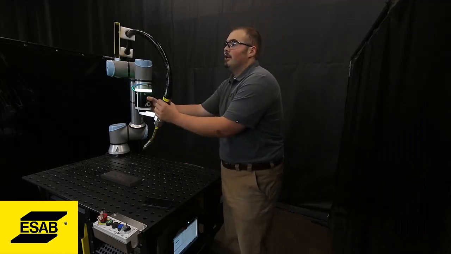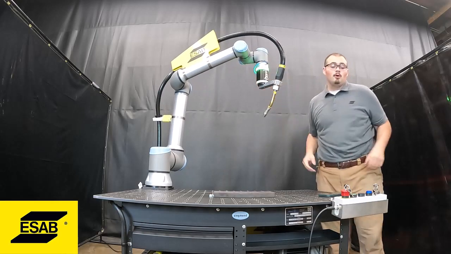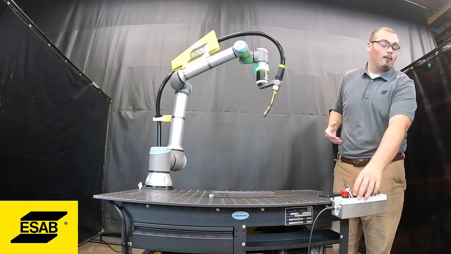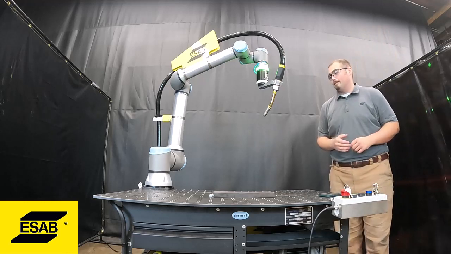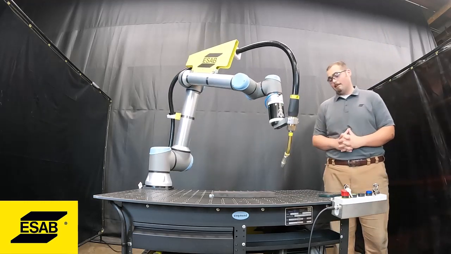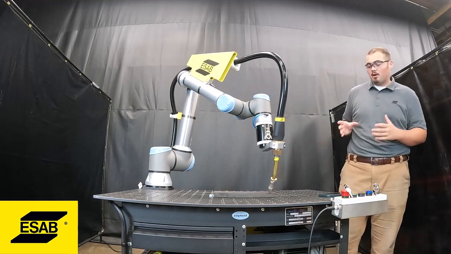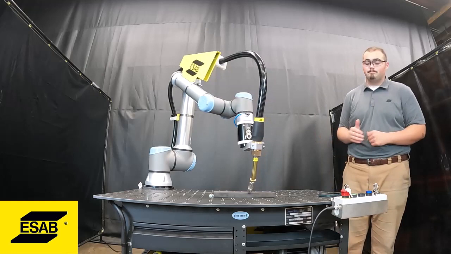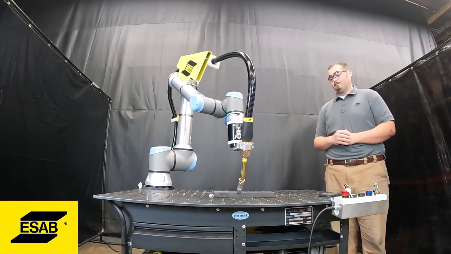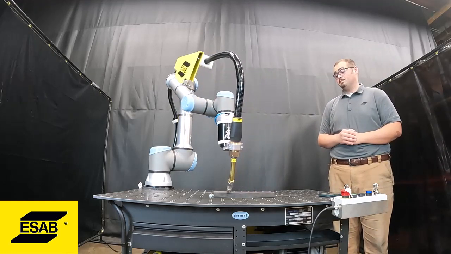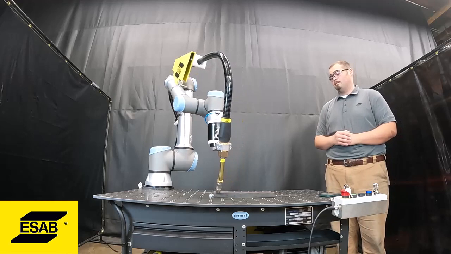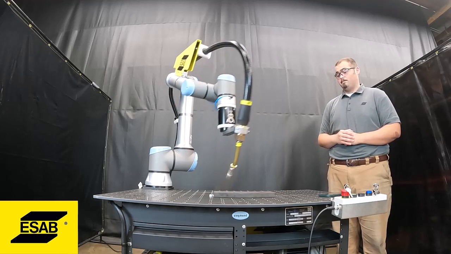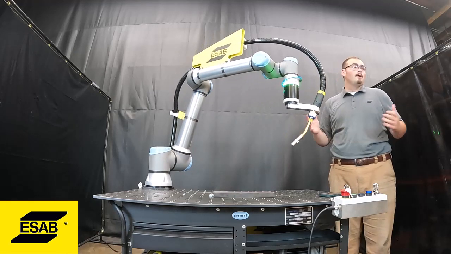So let's move it over here. Press play on our operator panel. And we'll see that once this part's finished, it's going to move back to my new home point. And there you have it.